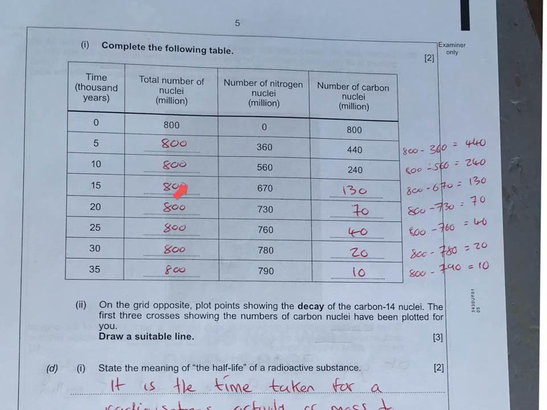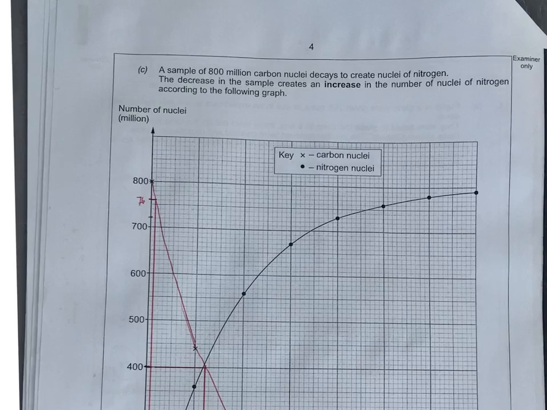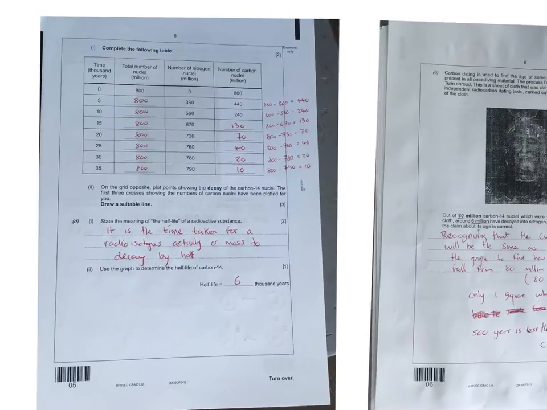And they start each time again. That's the important thing to read from the question, that every time they start from 800. So we're going to be taking away this number from 800 every time. So just be aware of that in the question there. It's all about reading. So they're going to start with 800 every time.